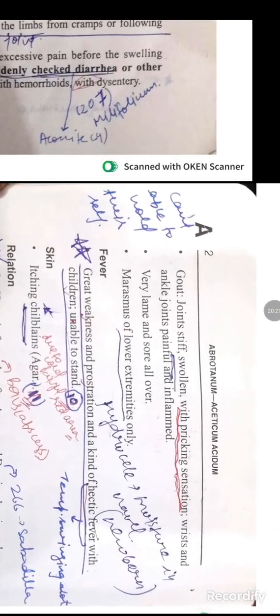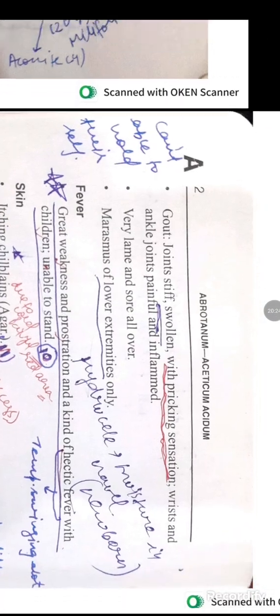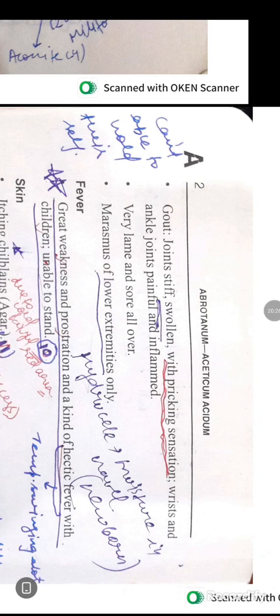Turn to the next page. Abrotenum. Gout, joints stiff, swollen. Gout with pricking sensation, joints stiff. In gout, the wrist and ankle joints, small joints, are painful and inflamed. Very lame and sore all over. And marasmus of lower extremities only.